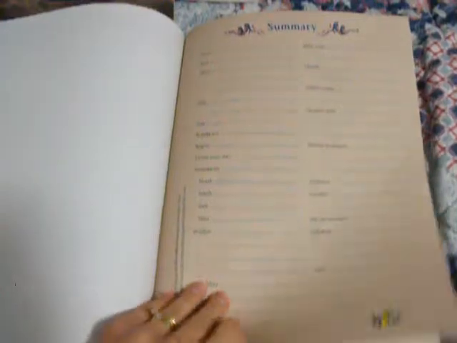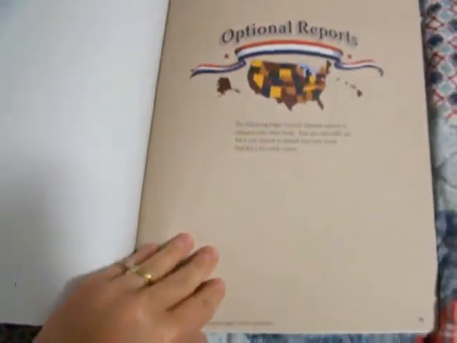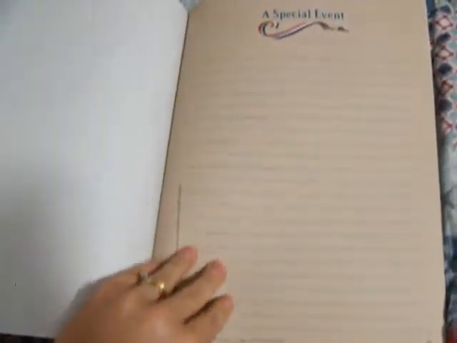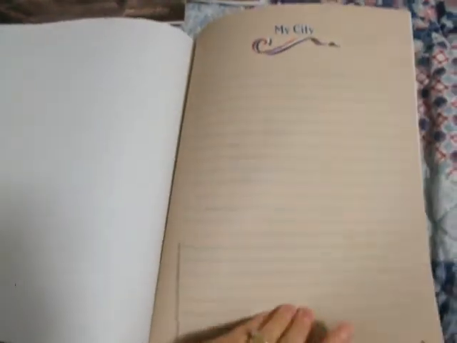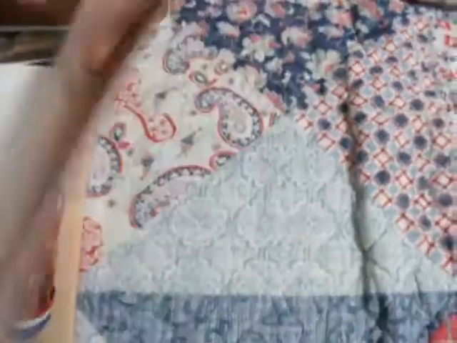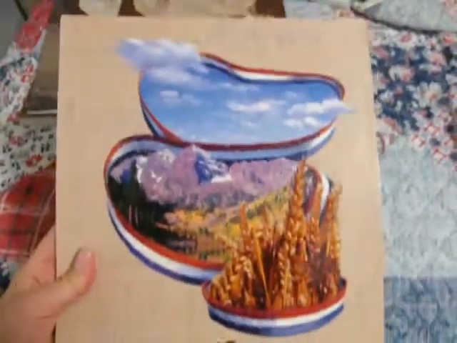My county, pictures from around the state. This is just more pictures. And wildlife, like vertebrates, invertebrates, you glue some pictures. More wildlife, plant life, sport, vacation, summary. So that's just a summary, like a quick little review sheet. And here's some optional reports. So they could do a special event, another industry, write a report over the city, and write a report over interesting facts. And that is the end of that.